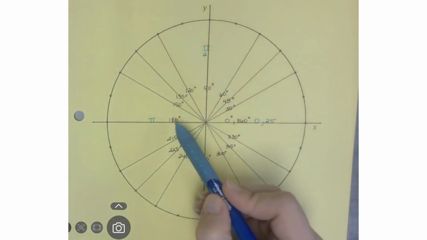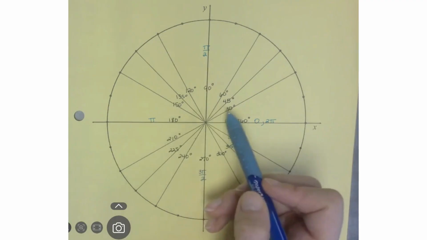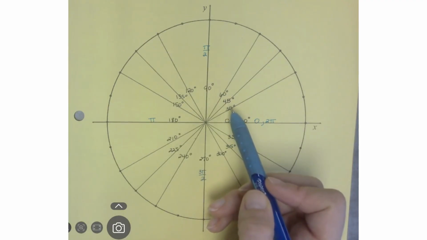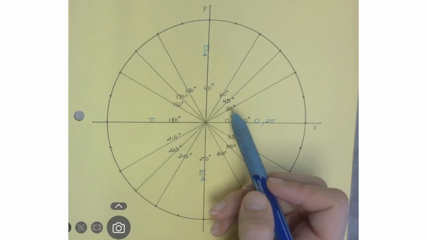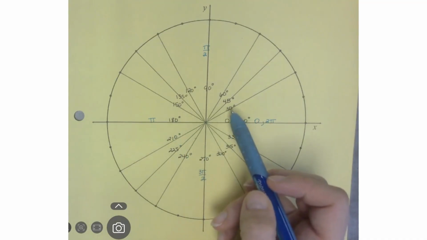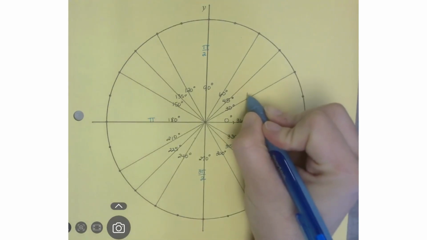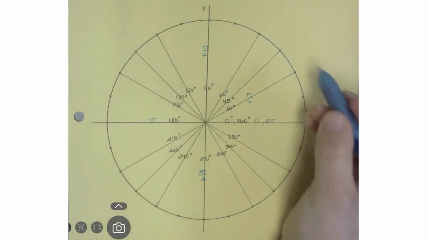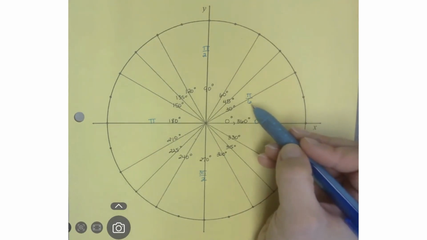The next thing I'm going to do is figure out what this is right here. So there's 180 degrees, which is equivalent to pi. Let's think about what portion 30 is of 180. If I take 180 and divide it by 30, it's 6. So 30 is 1/6 of 180, or 1/6 of pi, because those things are equivalent. So I'm going to write that right here. Each one of these 30-degree markings, or these 30-degree angles, is 1/6 of pi.